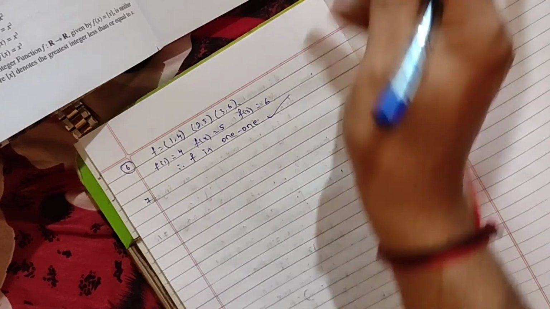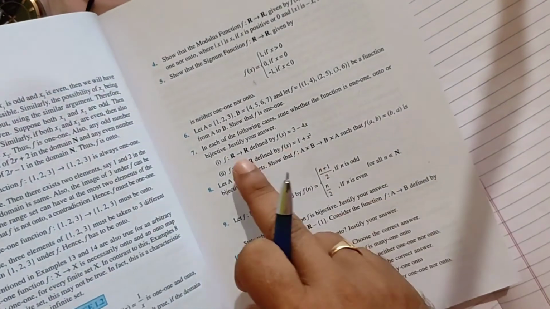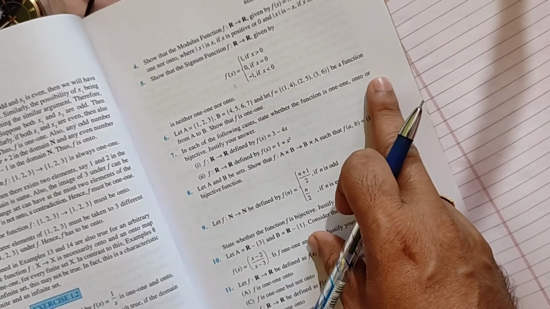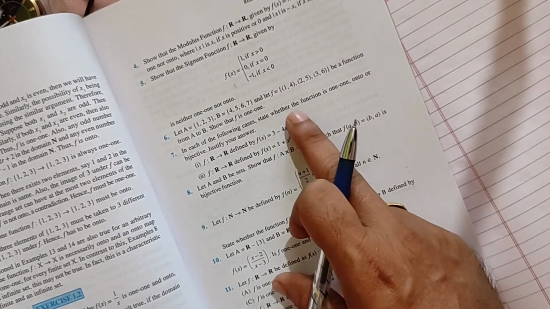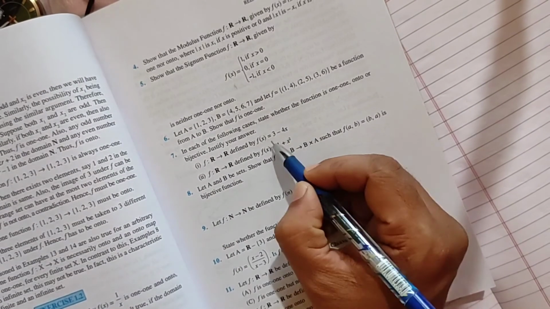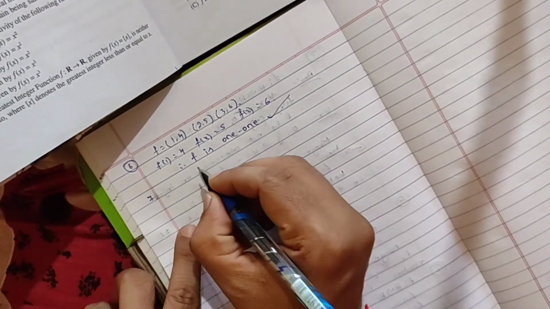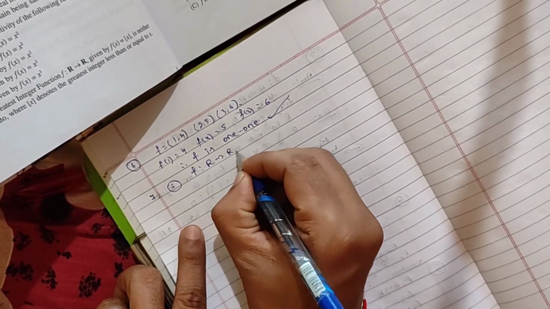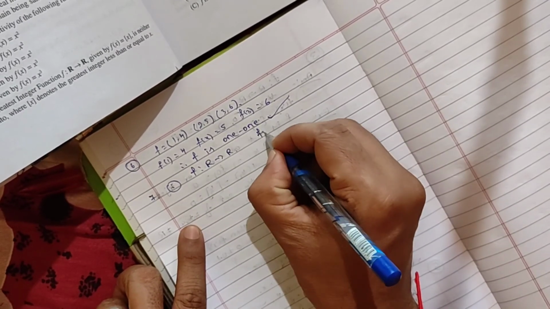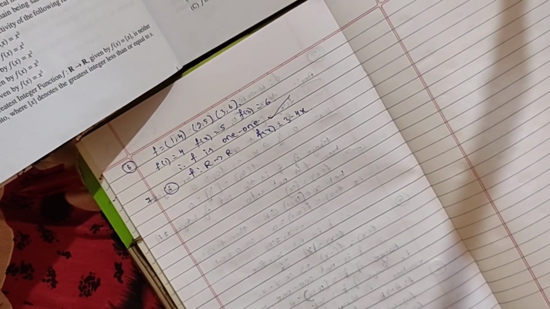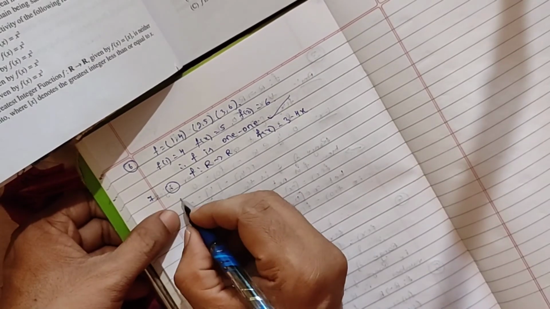Next, question number 7. In each of the following cases, state whether the function is one-one, onto or bijective. Justify your answer. These two problems are also very important. The first one is f from R to R defined by f of x equals 3 minus 4x. So first I will simplify the first one.